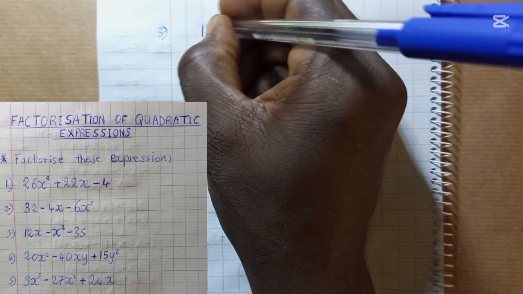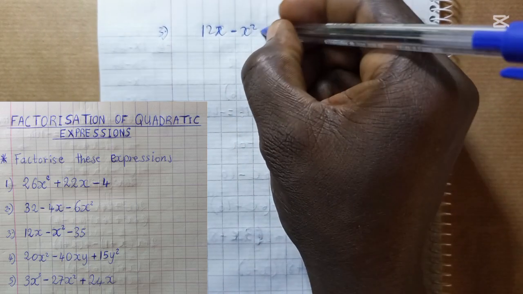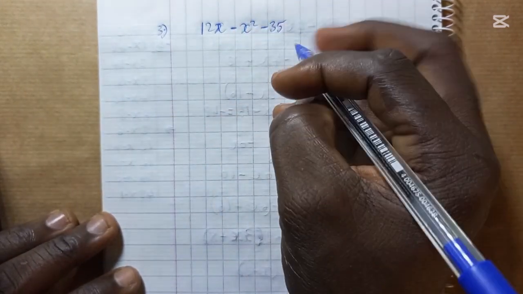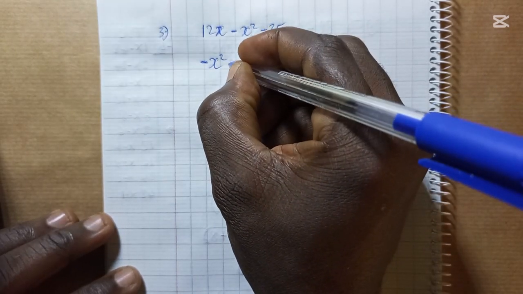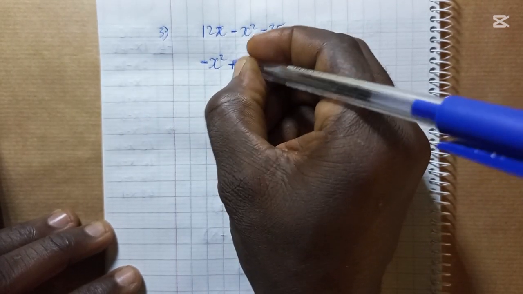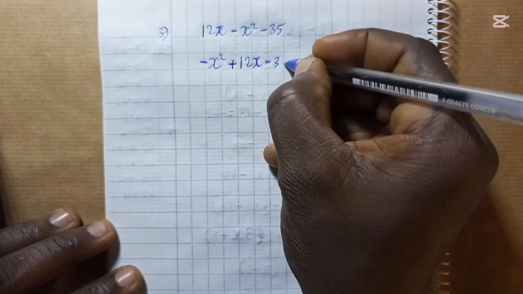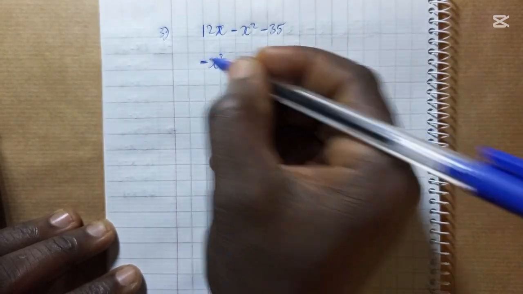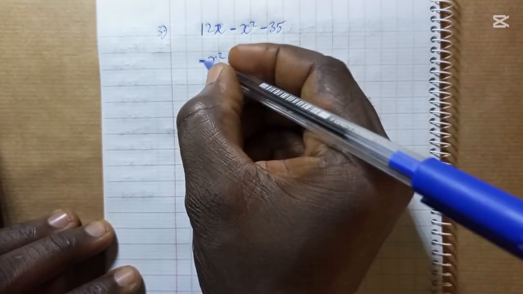For number 3, we have 12x minus x squared minus 35. The first step here is for us to rearrange the equation. So we have minus x squared plus 12x minus 35. Now we're going to factor out the common factor to the two of them, which is minus 1.